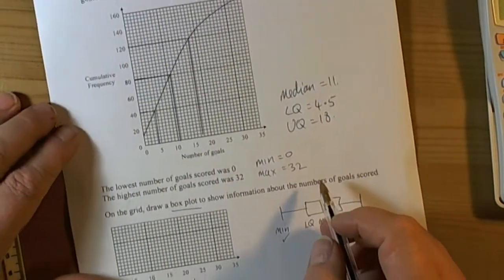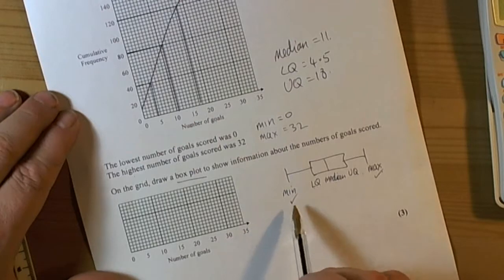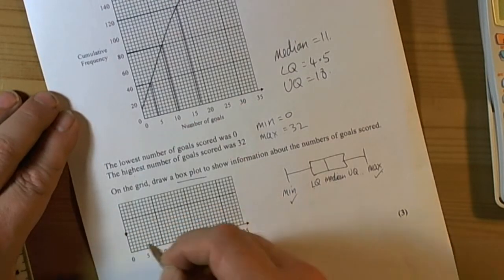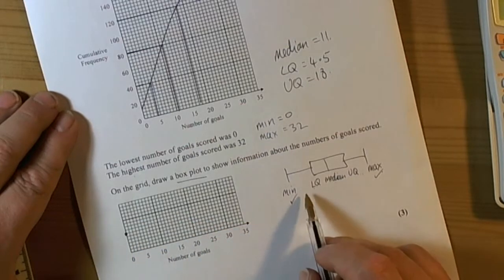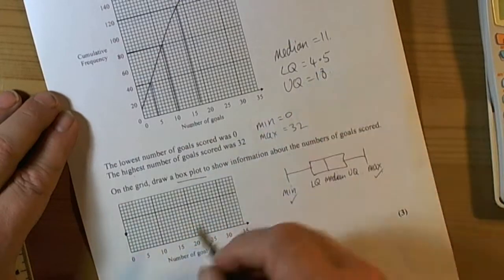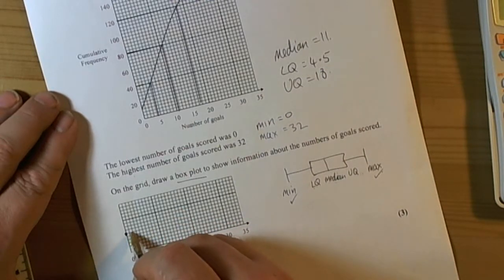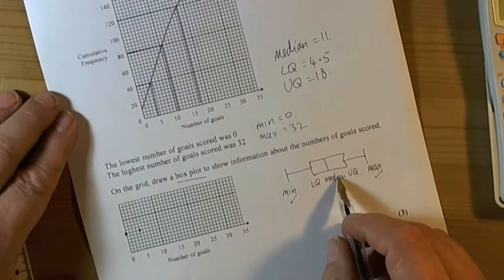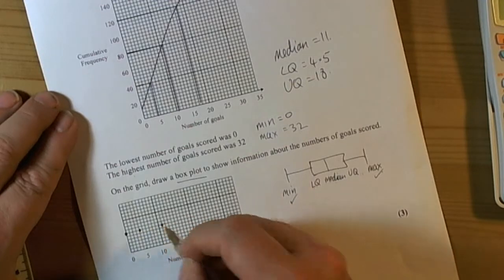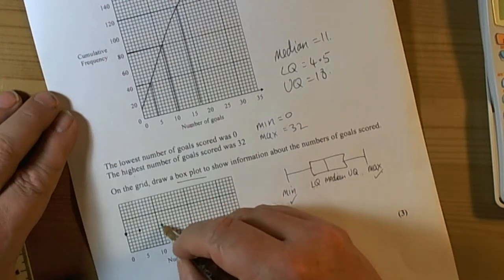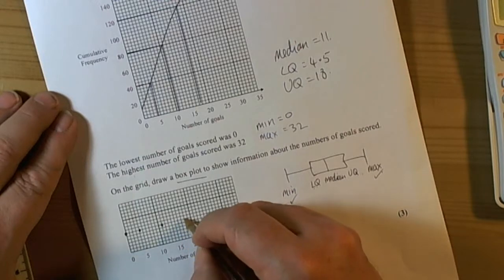So we use those values then to plot the box plot. So the minimum value we were told was 0, so it doesn't really matter where we do the dots, so 0. And the next value we need to plot is the lower quartile, which was 4.5. So we use a scale of 1 again, so 1, 2, 3, 4.5. The median was 11, so 10, 11, and the upper quartile value was 18. So 10, 11, 12, 13, 14, 15, 16, 17, 18.